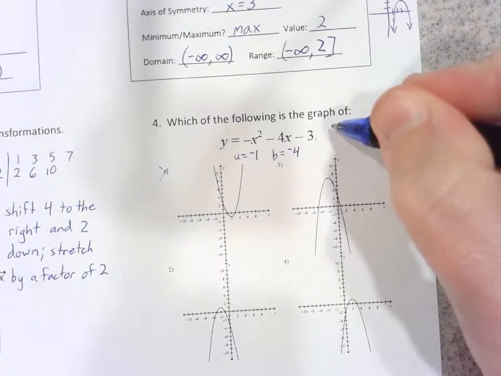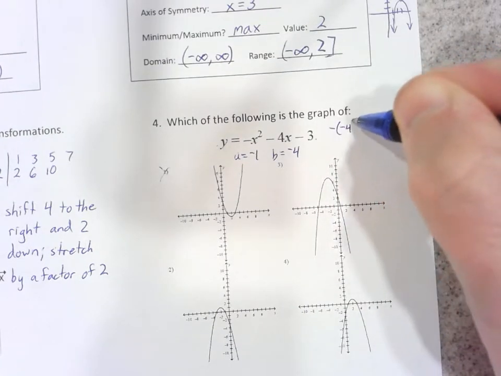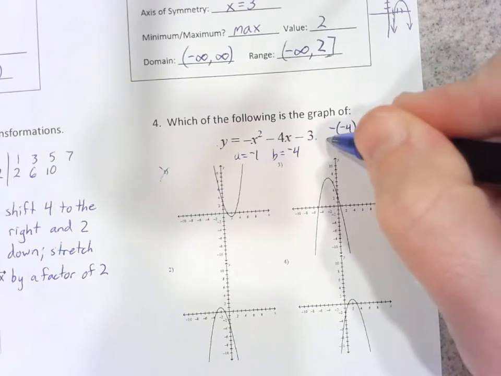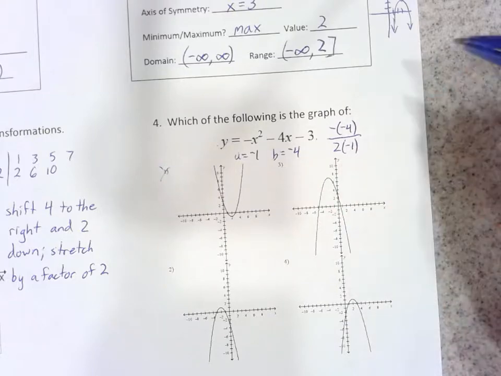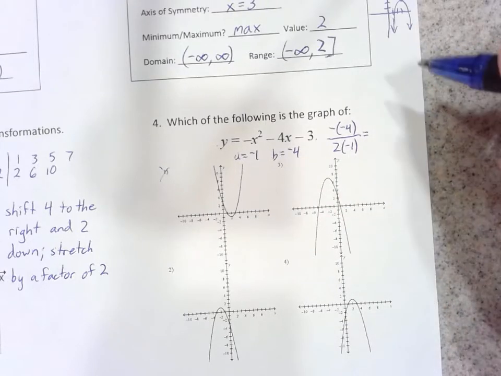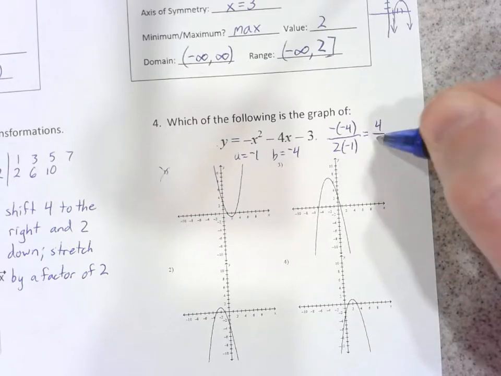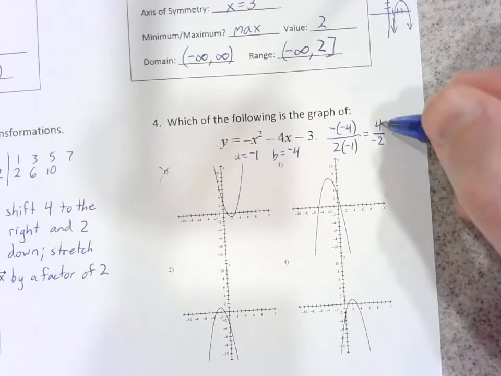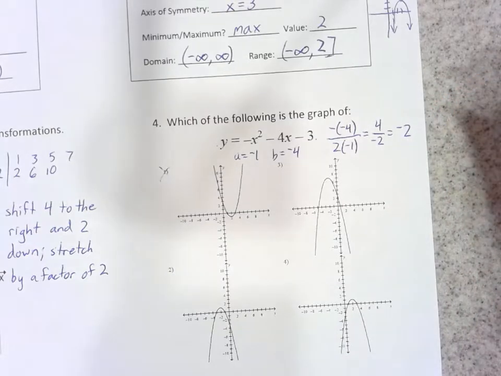So the opposite of b, the opposite of negative 4, over 2 times the a value, which is negative 1. The opposite of negative 4 is positive 4. 2 times negative 1 is negative 2. 4 divided by negative 2 is negative 2. So I know my axis of symmetry is at negative 2.